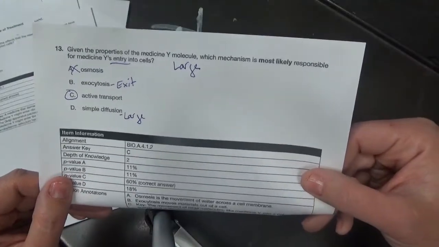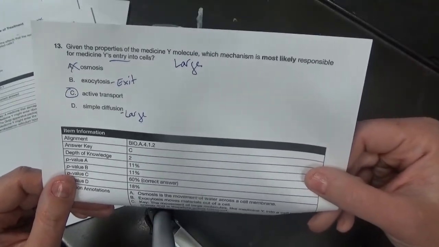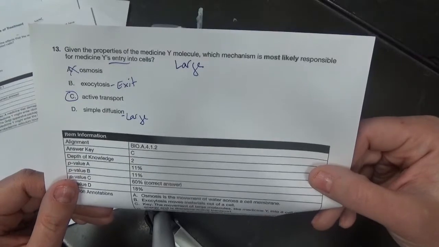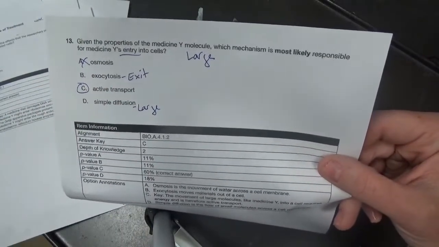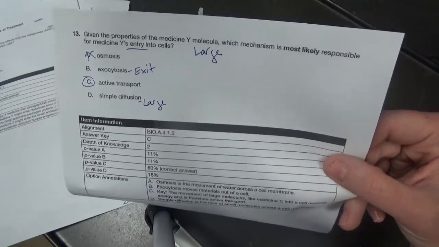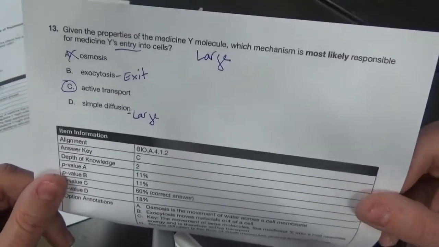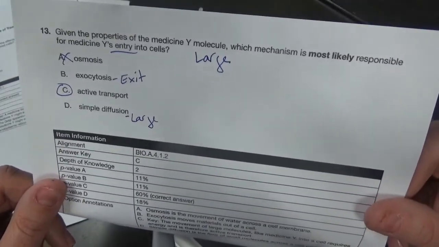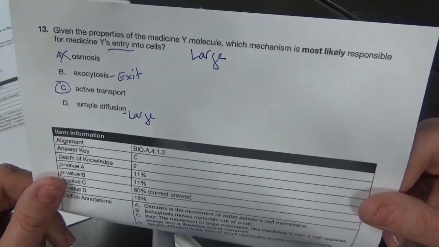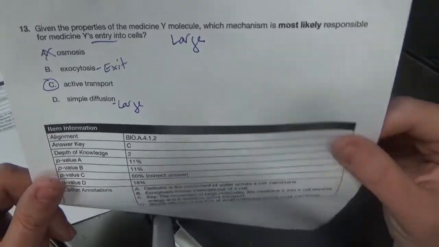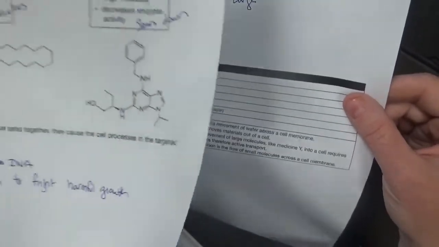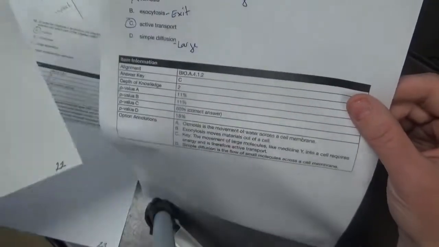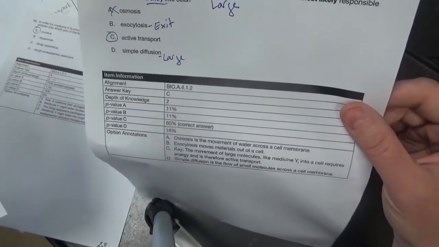Given the properties of medicine Y, which mechanism is most likely responsible for its entry into the cell? It can't be osmosis because it said that it's a large molecule, and osmosis only deals with water. It can't be exocytosis because it's talking about a large molecule entering the cell, and that's an exit.